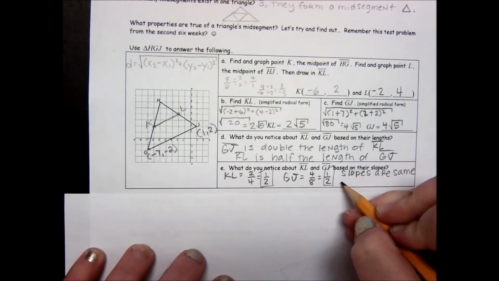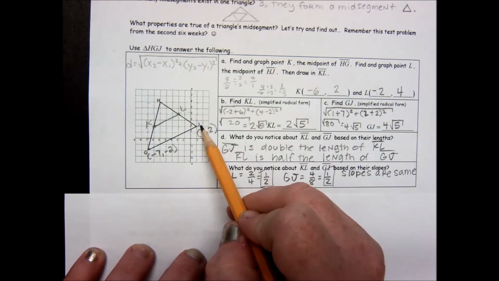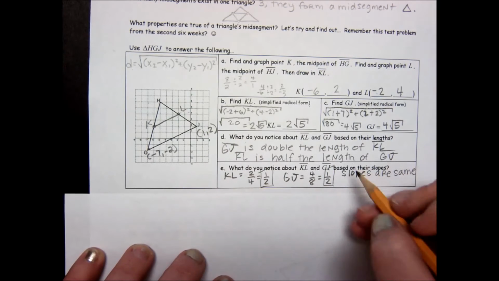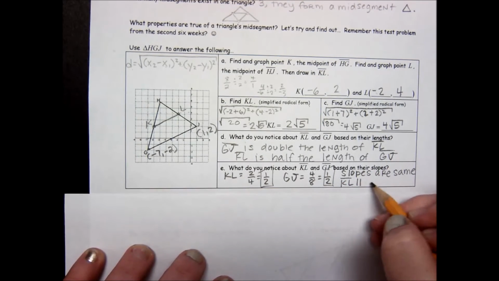That means the mid-segment is parallel to another side. So KL is parallel to GJ because they have the same slope.